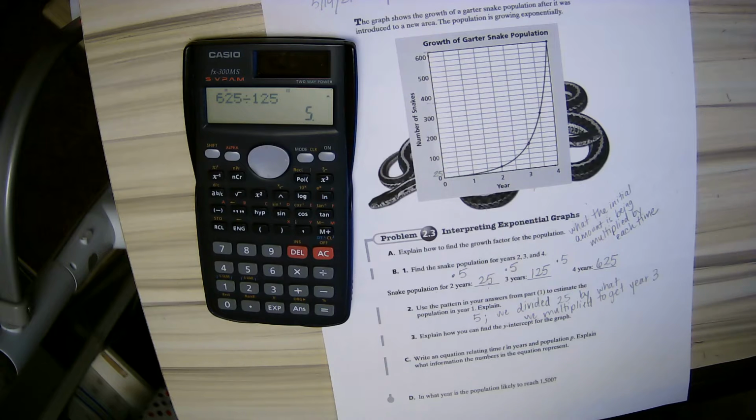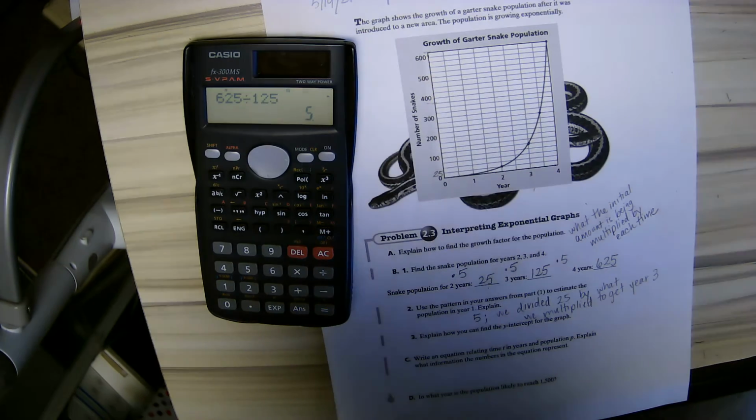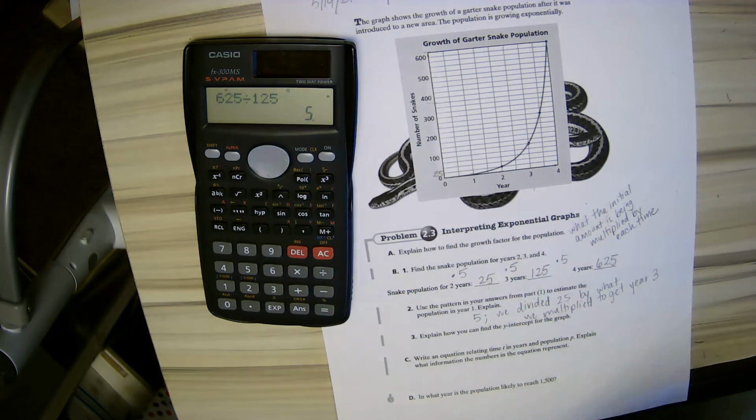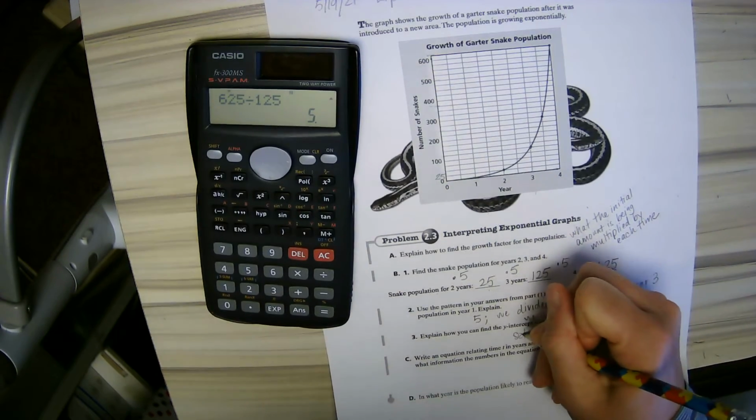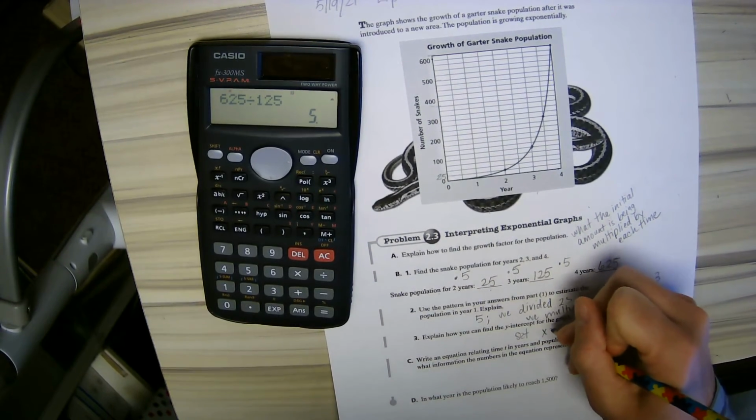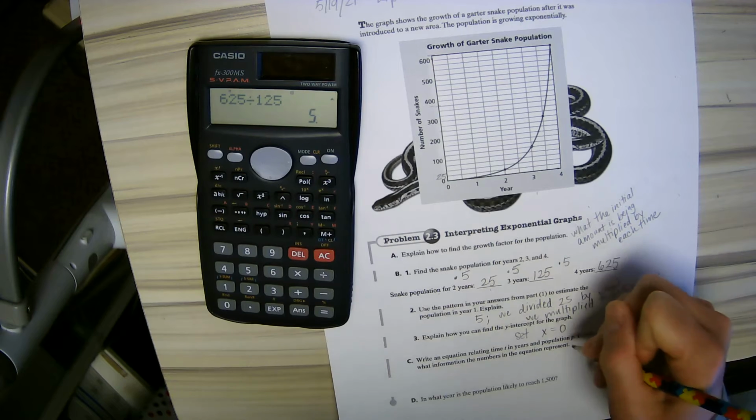Explain how you can find the y-intercept for the graph. Well, we could set x equal to 0, right?